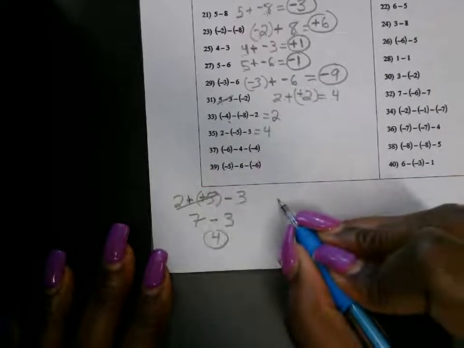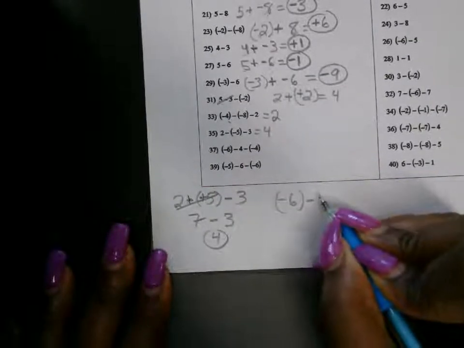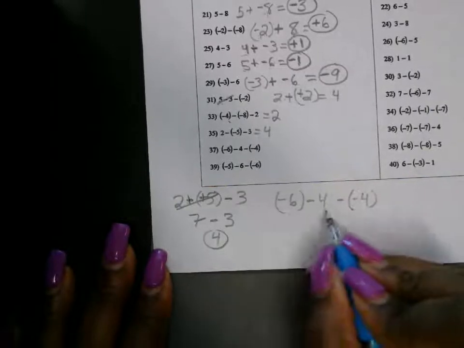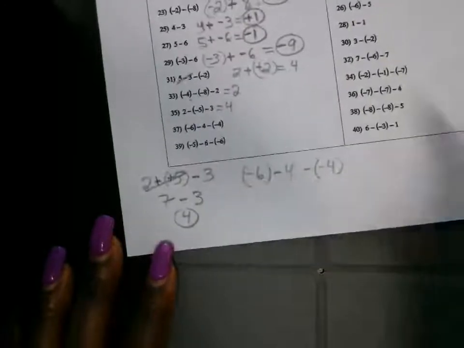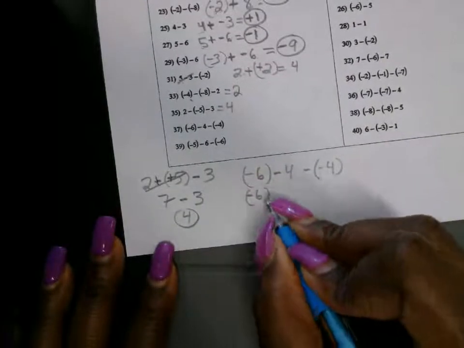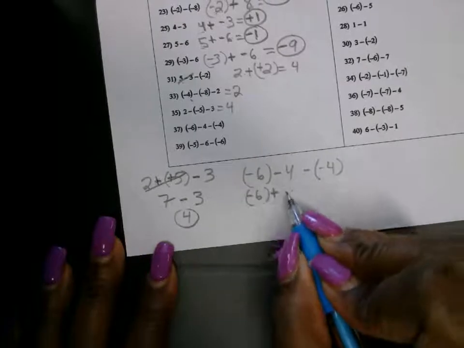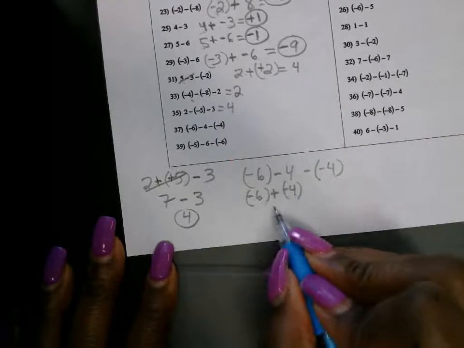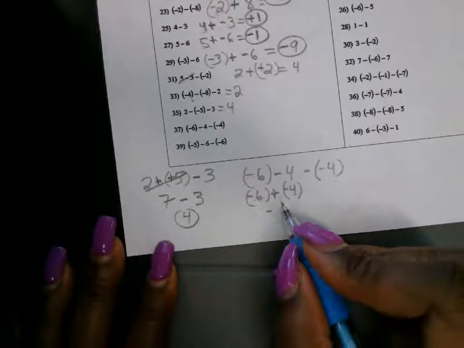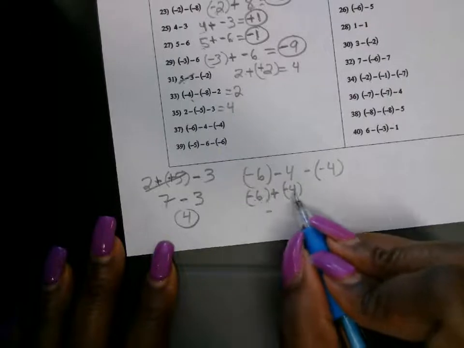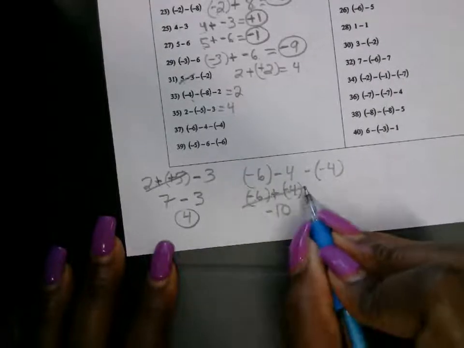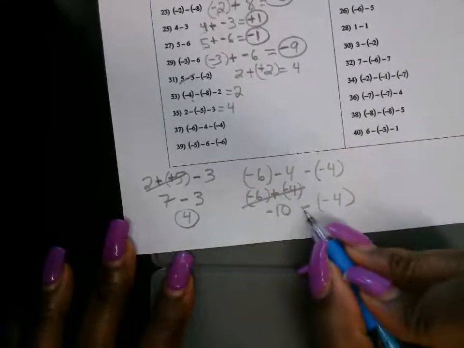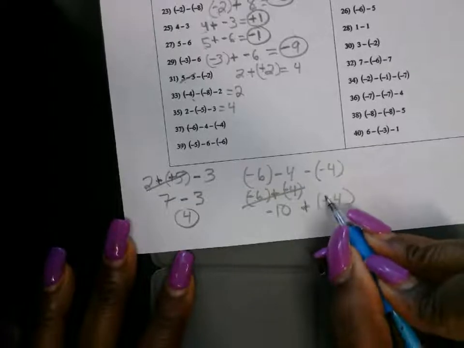Let's do this next one. Negative 6 minus 4 minus a negative 4. Let's do 2 at a time. So this you rewrite the first number. This is plus, and this is a negative 4. A negative plus a negative is a negative, and you add. That gives you 6 plus 4, which is 10. We did that. Bring down the minus, bring down the negative 4.